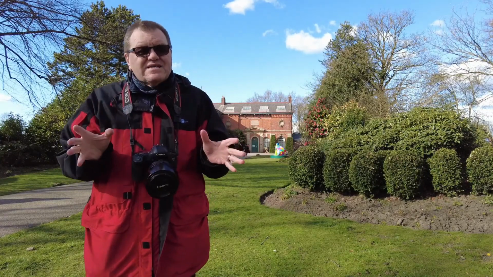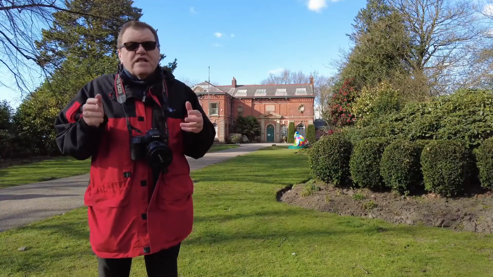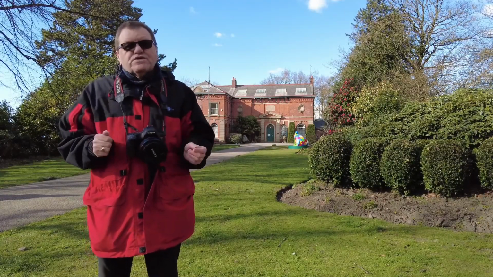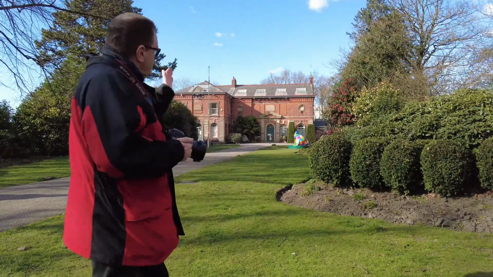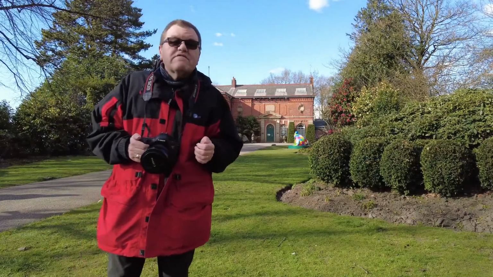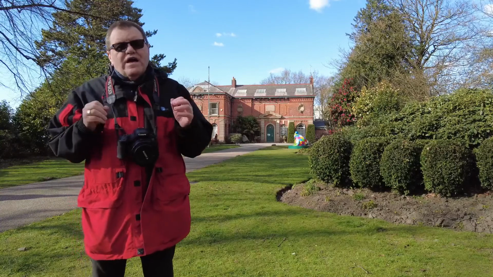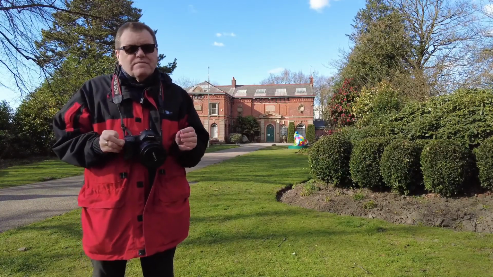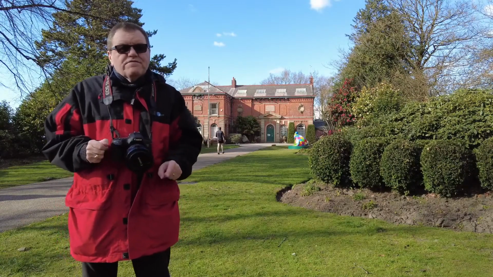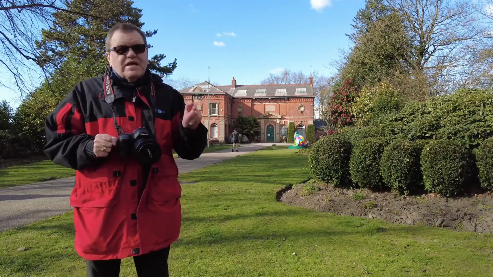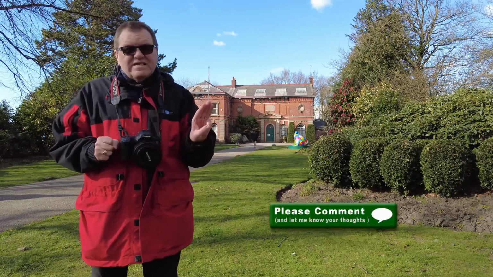So what's this exercise that I'm going to get you to do today? Well, the challenge is to find a subject. Doesn't matter what it is. I've chosen the hall here at Vernon Park. Once you've chosen your subject, I want you then to photograph it 3 times using each of the different rules of composition. First of all, rule of thirds, then framing, and then lead-in lines.